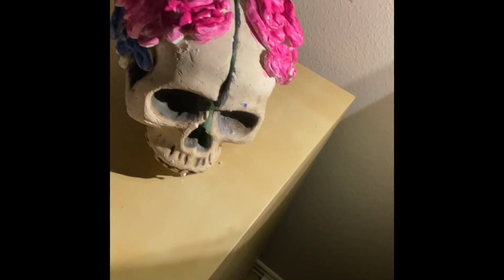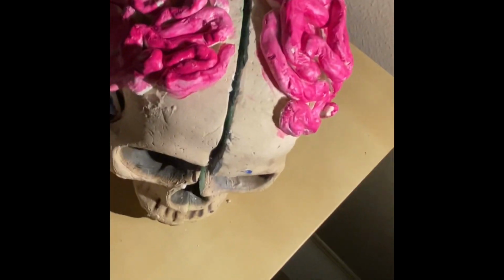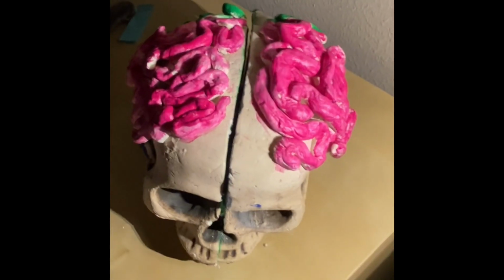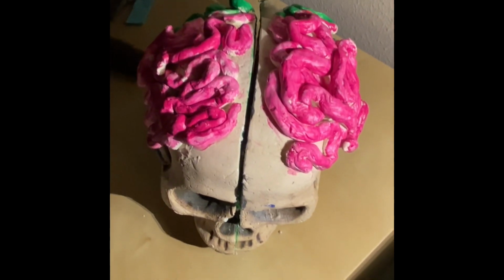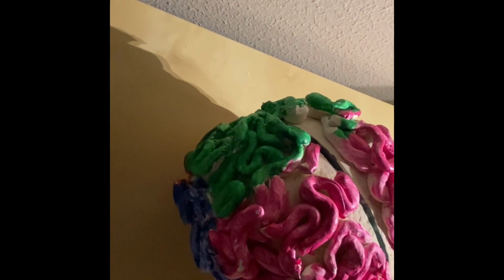The human brain has four lobes: the frontal lobe in pink, the parietal lobe in green, the temporal lobe in blue, and the occipital lobe in red. The frontal lobe is responsible for planning and organizing things. The parietal lobe in green is responsible for taste, gustation, temperature of your body, recognizing discomfort, and touch.